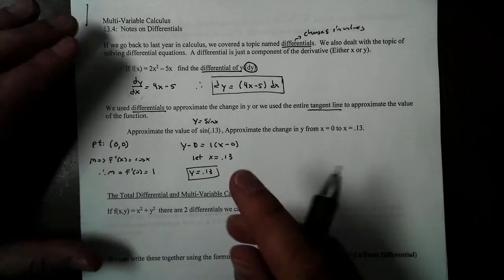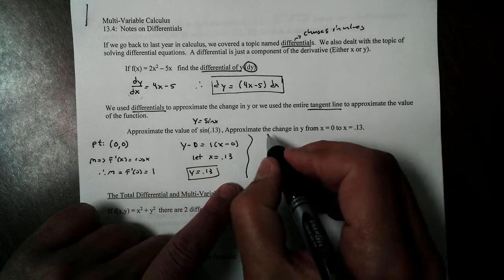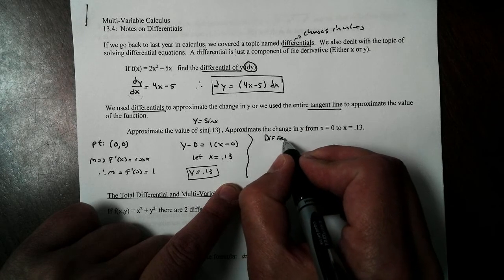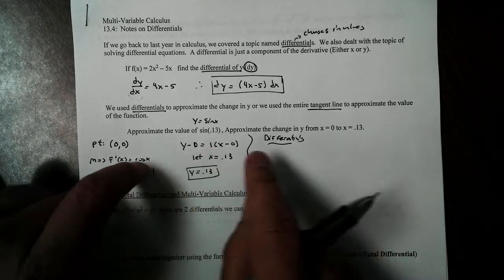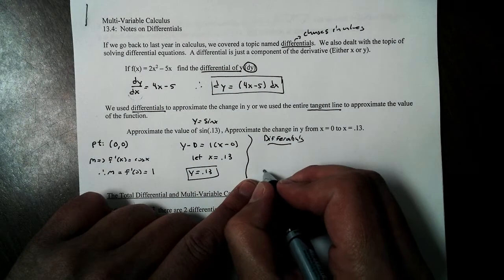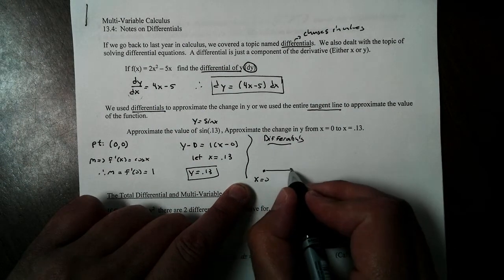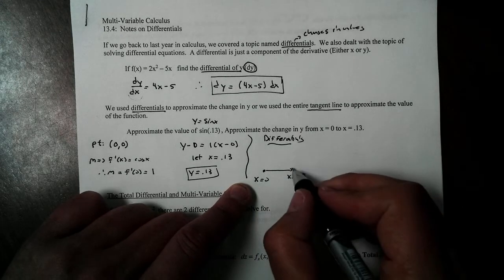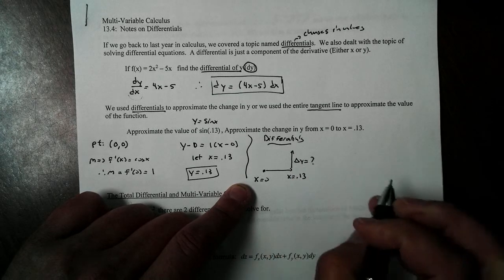This tangent line was very easy to do, but another way we discussed was using differentials. Now, a differential approximates a different way. It approximates not by looking at the tangent line, but by what's happening as a function changes. So if we think about this function, we're starting here at x equals 0, and we're going to x equals 0.13.